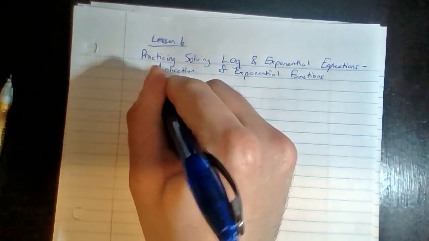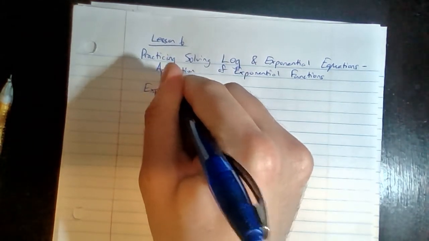So this video is going to be on the 6th lesson, practicing solving log and exponential equations, and particularly looking at application of exponential functions. So the lesson first starts talking about the difference between exponential growth and exponential decay.